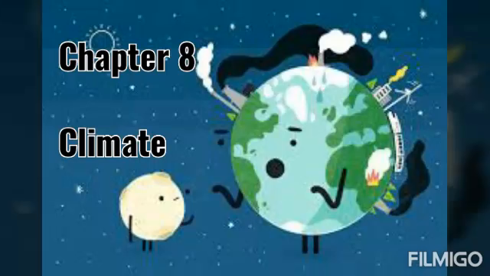Today, we will learn about chapter 8 of class 10, that is the climate. Mainly in this chapter, we will discuss about the climate of India. We all know that India has a tropical monsoon type of climate. But its characteristics vary from place to place due to the vastness of our country.